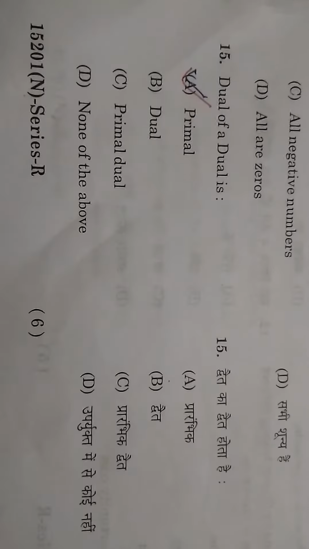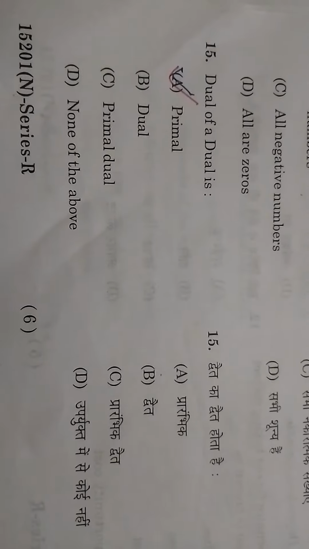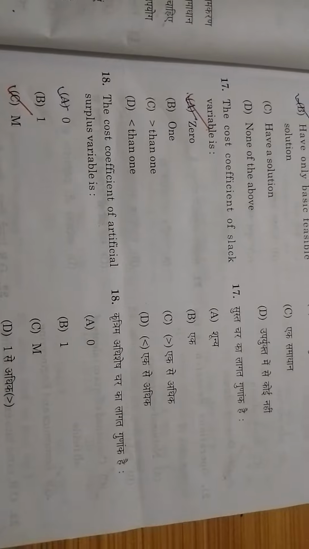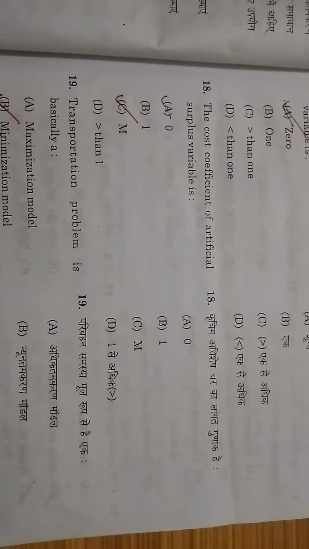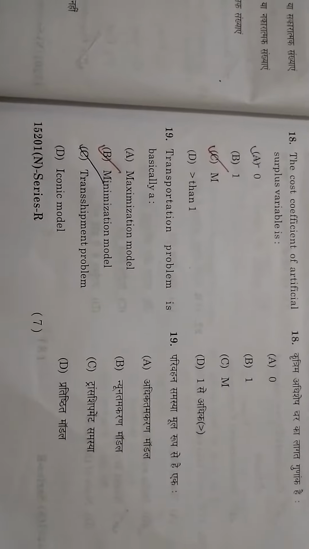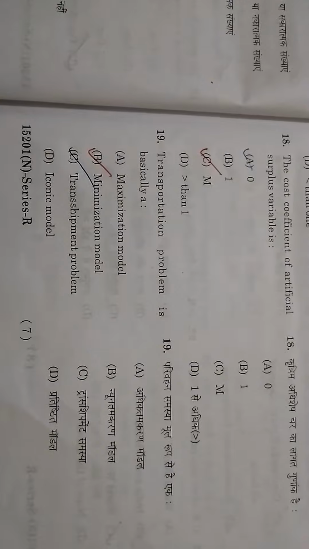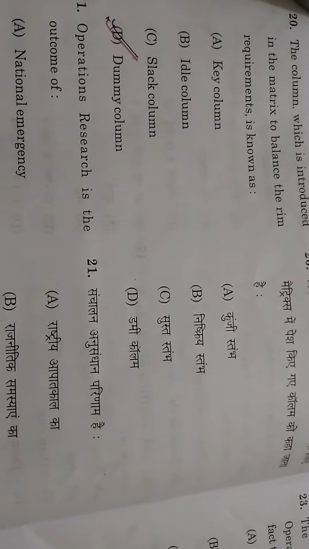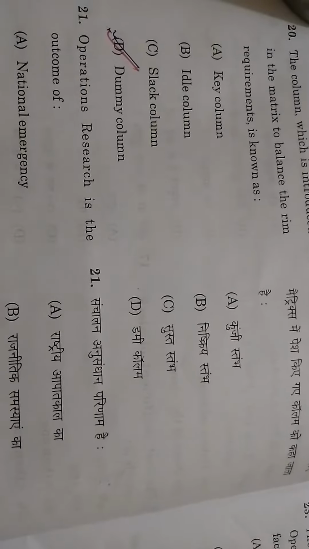Now 15th question, the dual of dual is primal. If the dual has a solution, then the primal will not have a solution. It's option A. The cost coefficient of a slack variable is, it's option A, 0. The cost coefficient of an artificial surplus is Cm. Transportation problem is basically a minimization model. The column which is introduced in the matrix to balance the rim requirements is known as, it's option D, dummy column.